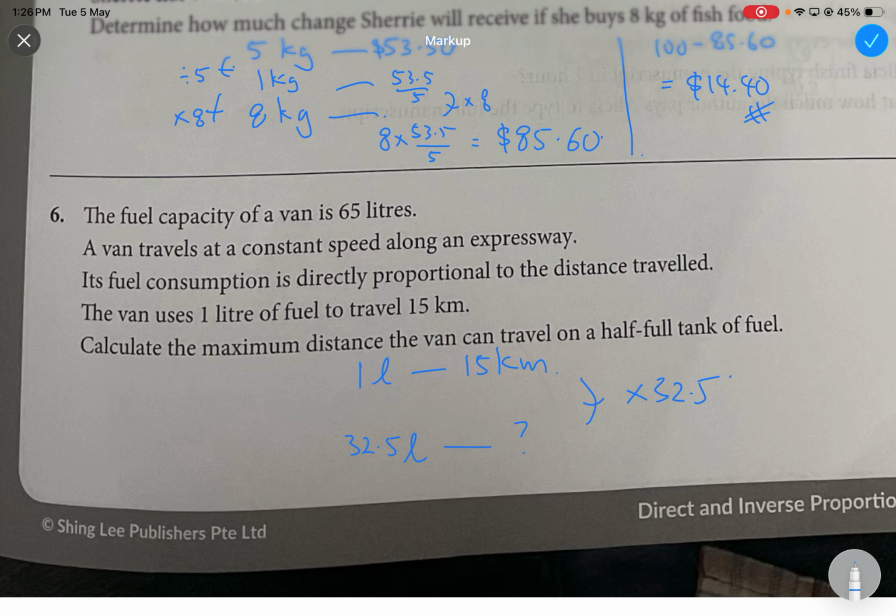Find 0.5 liter. Again, why will you want to do that? 1 to 32.5 is straight away multiply 32.5 already. 1 multiply anything is the easiest already. Hello, you ask me a question.